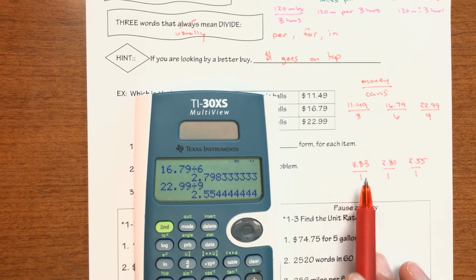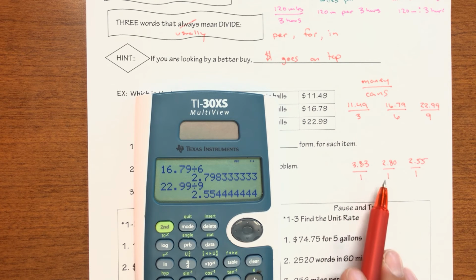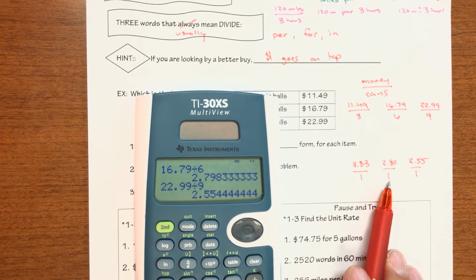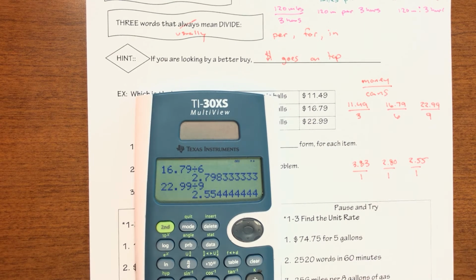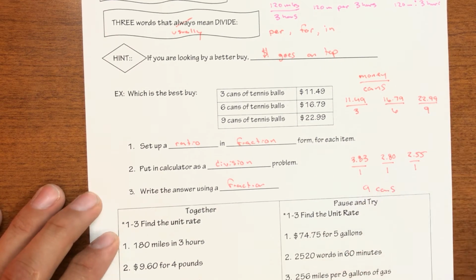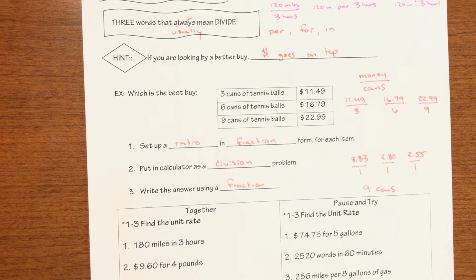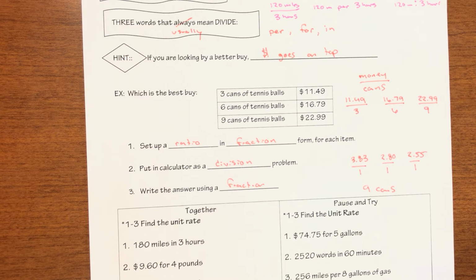So when I look at my prices, if I buy 3 cans, I'm paying $3.83 for each can. If I buy 6 cans, I'm only paying $2.80 per can. But if I buy 9 cans, I'm only paying $2.55. So the 9 cans is going to be my best buy, assuming that you want to buy 9 cans of tennis balls. That would be your best price. You're going to spend the least amount of money for each can that you're buying.